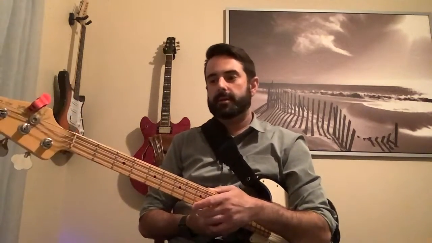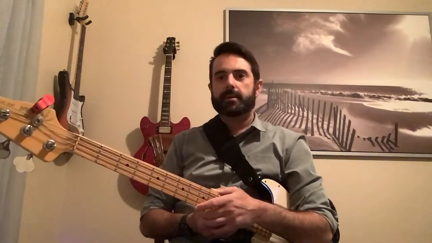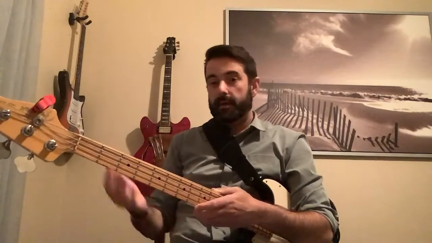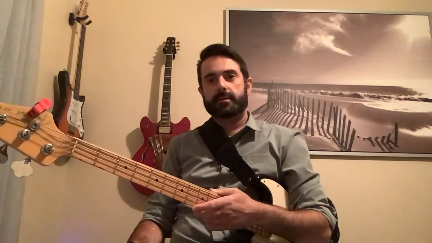And there you have it. So the ghost notes, yeah, they can add a lot to what is otherwise a pretty simple bass line. So that is it for this lesson.